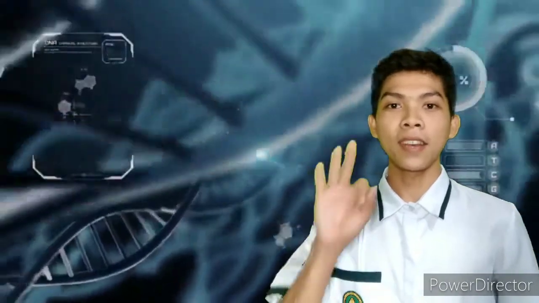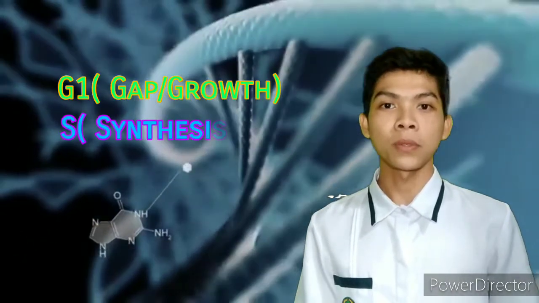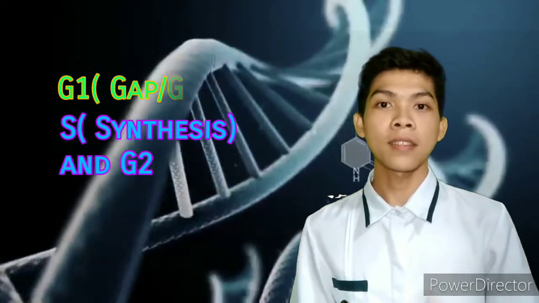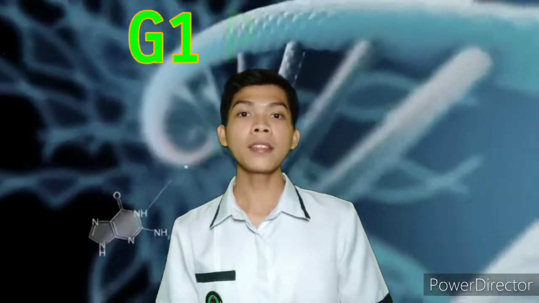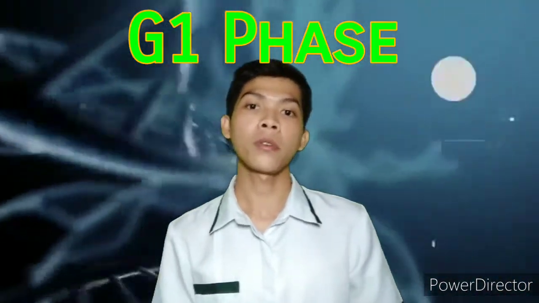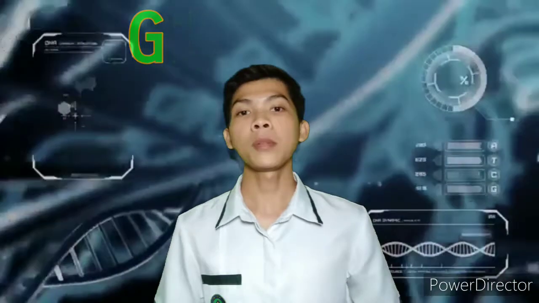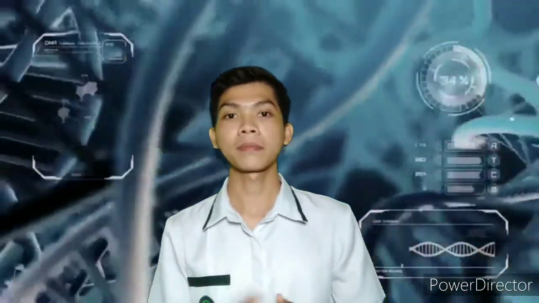Interphase is divided into three stages, the G1 phase, S phase, and G2. And then, it is now ready to go to the M phase. The first phase within interphase is called the G1 phase, also known as the gap phase between the cell division and the DNA replication.